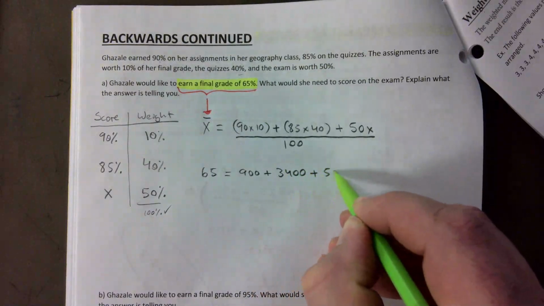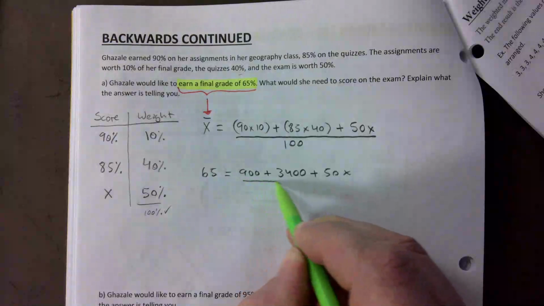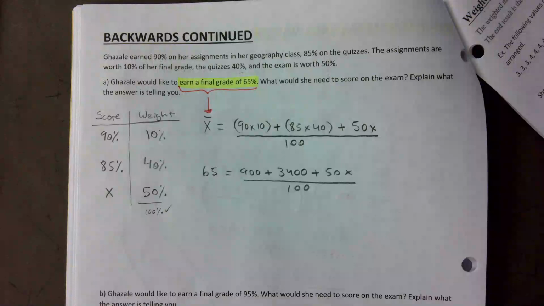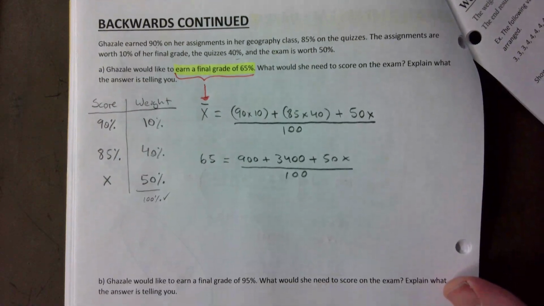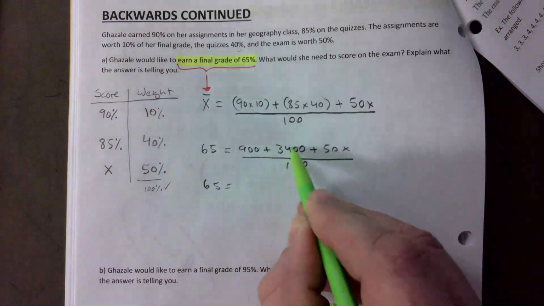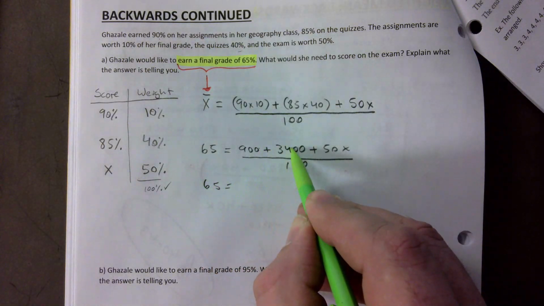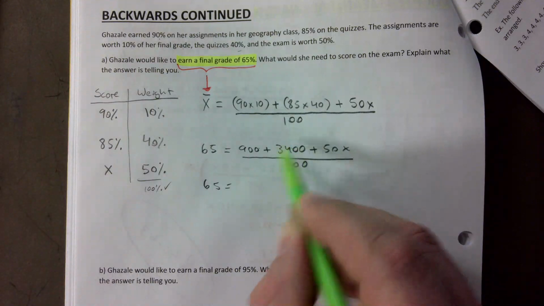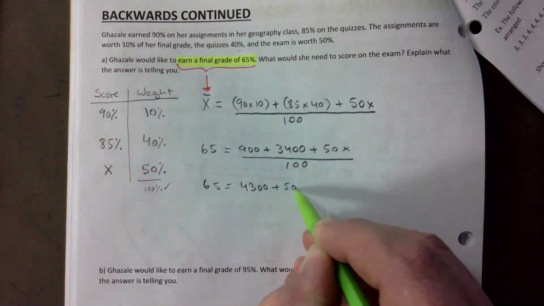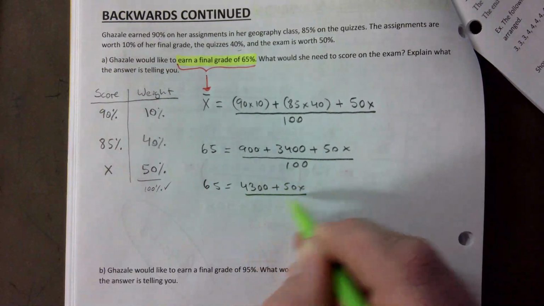And our final is 50x. All of that divided by 100. We can clean that up even more, like these two that add. We get 4,300 plus 50x divided by 100.